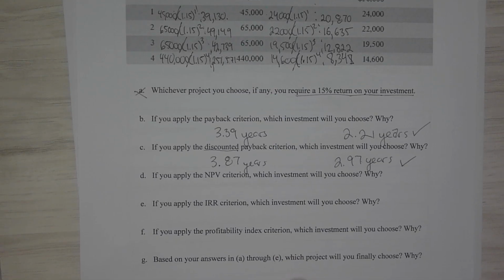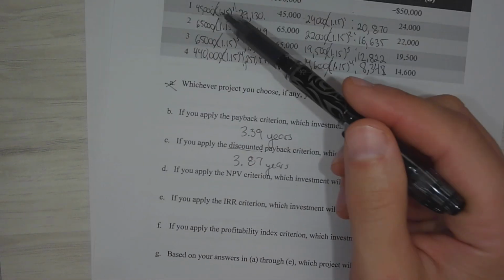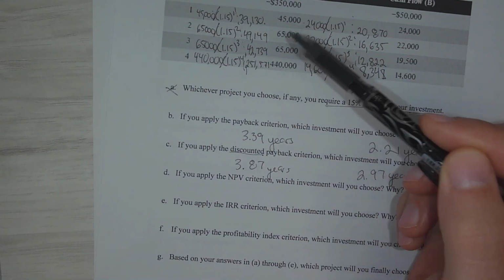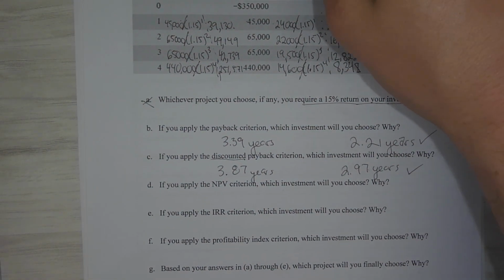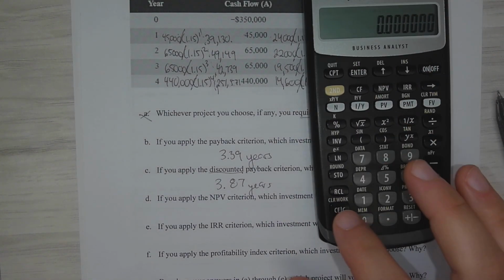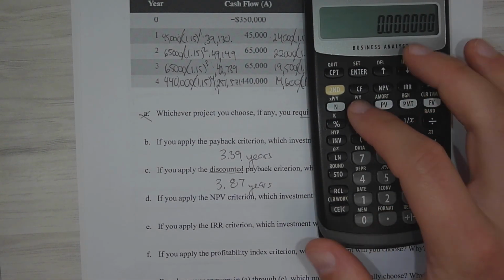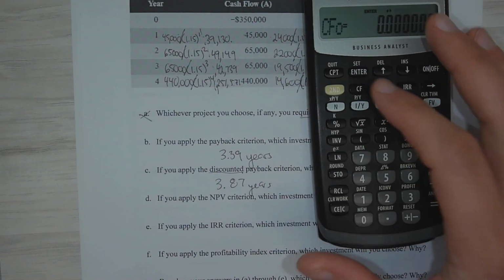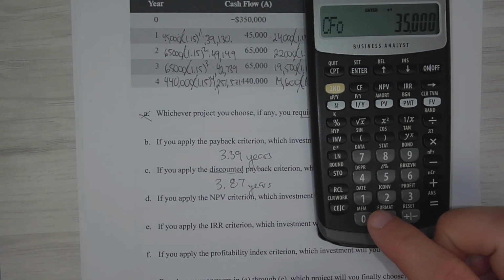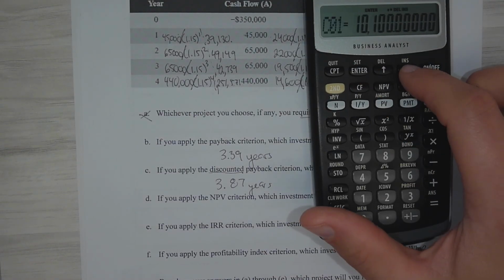Now we're going to determine using the NPV and then the IRR, but because we are going to enter these cash flows into our calculator, I am going to just do them one at a time here. So starting with cash flow A. We have 350,000 negative as our first cash flow item.